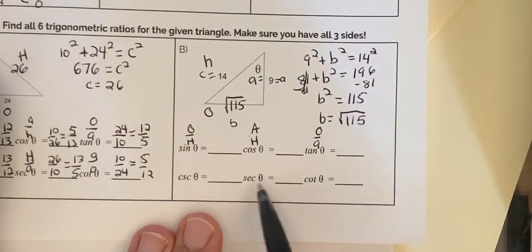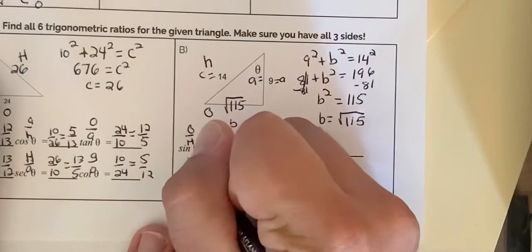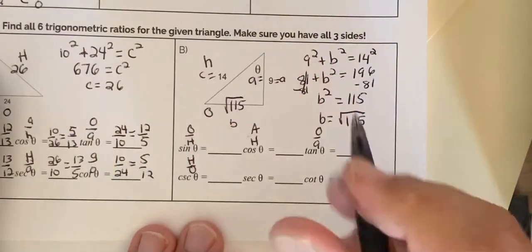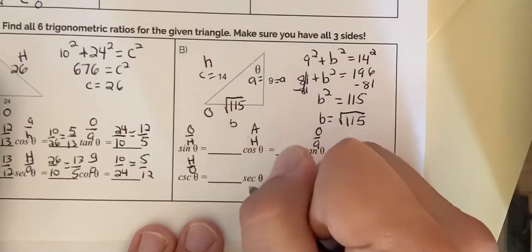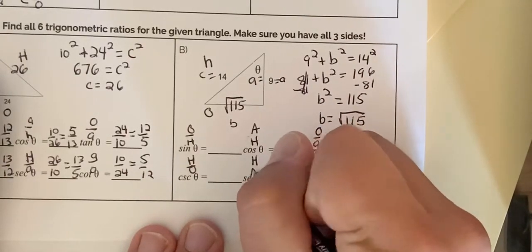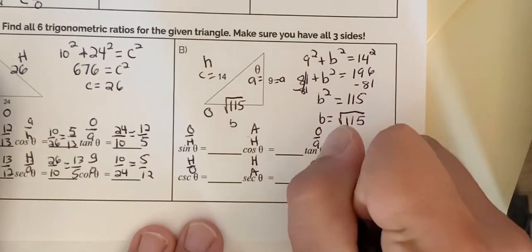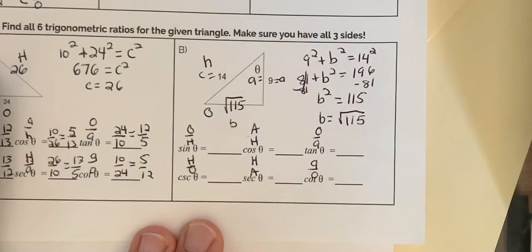And then for cosecant, secant, and cotangent, it's CHO, so hypotenuse over opposite. SHA, so secant is hypotenuse over adjacent. And then for cotangent, COW, adjacent over opposite.